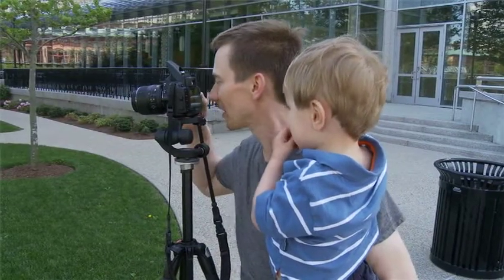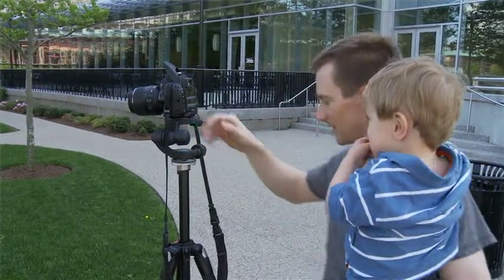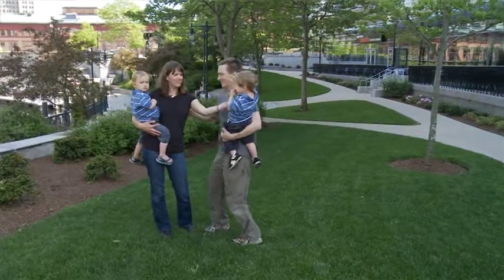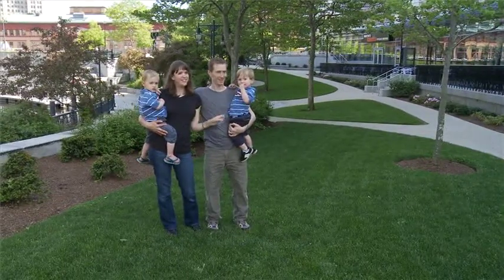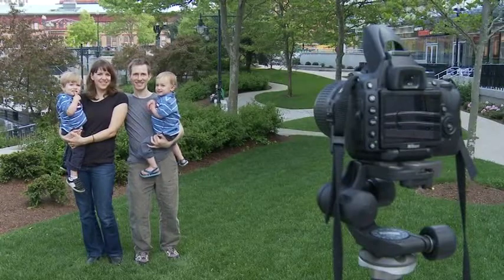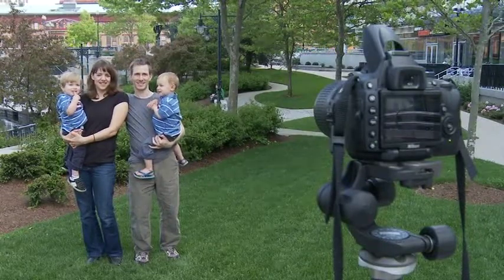One of the most important aspects of shooting great photographs is getting the exposure right. Even though you might be able to use a computer to try and compensate for bad exposure, there's just no substitute for getting it right in the first place.